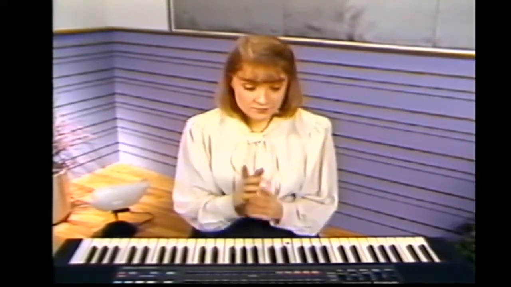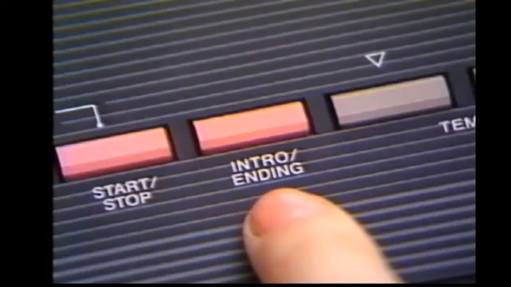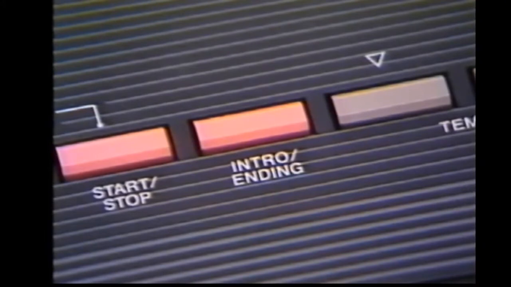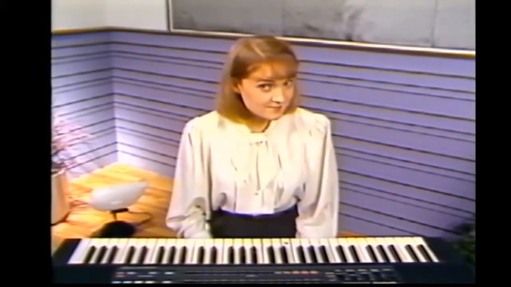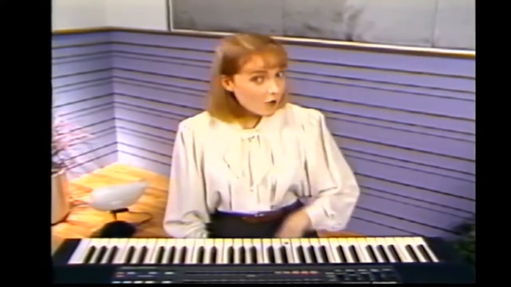Oh, and don't forget to press the intro ending key right after you've played the last C chord. This adds a smooth, professional touch to the end of your piece. I'll play the whole piece through once, so listen carefully. After I've finished, then you can challenge the full piece, all by yourself.